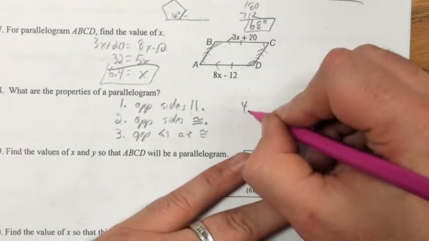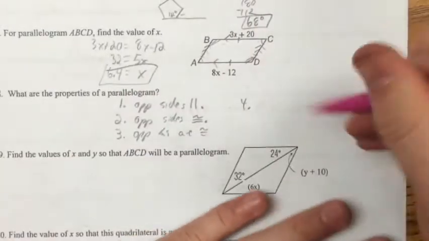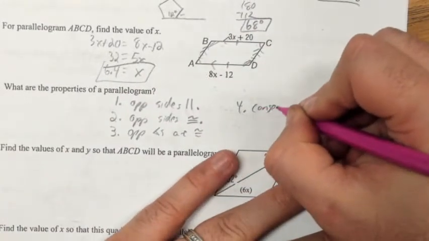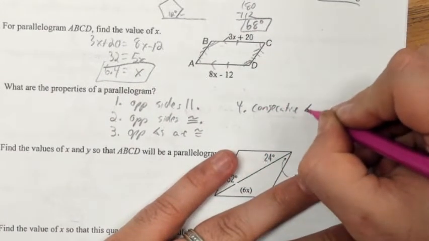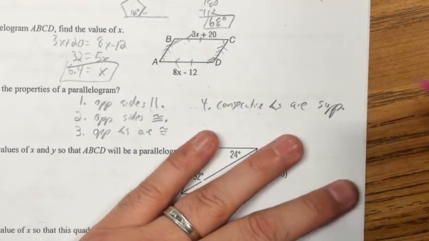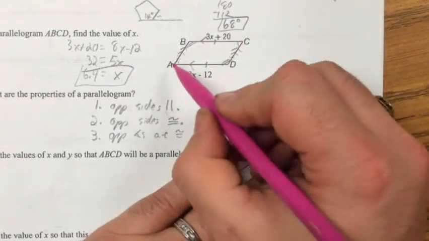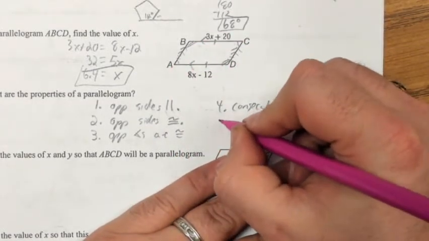Number 4 was that, not opposite, I'm sorry, consecutive angles are supplementary. So angle A plus angle B equals 180, angle A plus angle D equals 180.